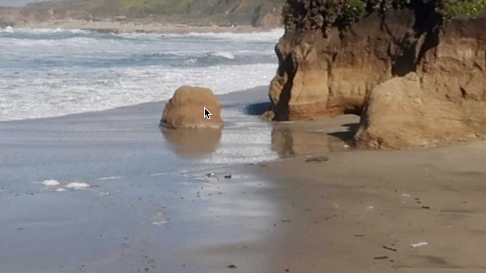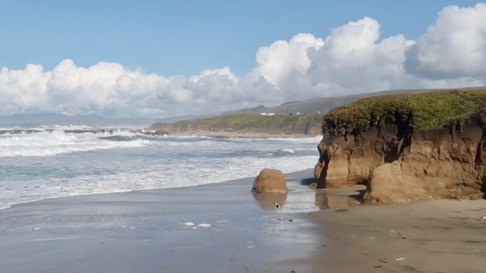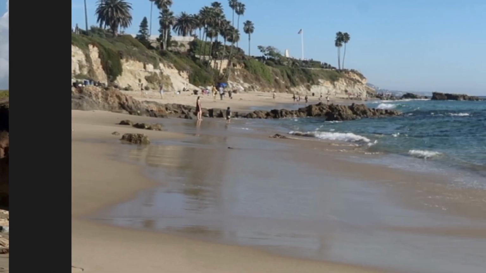So you can see that the rock is redder and warmer, and then the reflection is slightly darker, but it also is picking up some of this sand color, if you can see that in there. So it's a combination of the two. Okay, what else? Let's look at another picture.